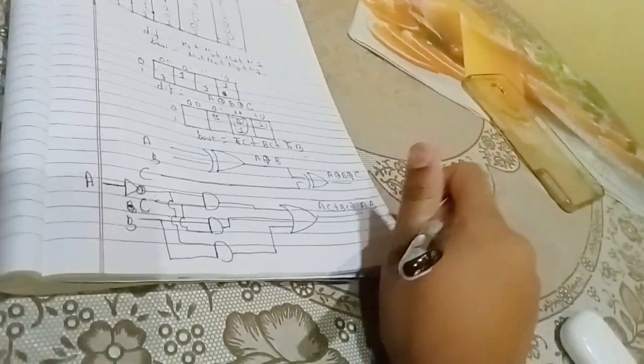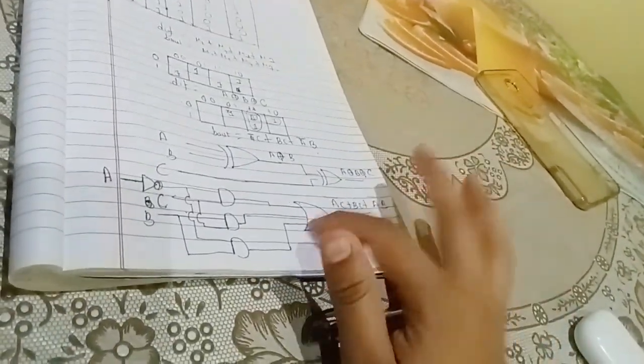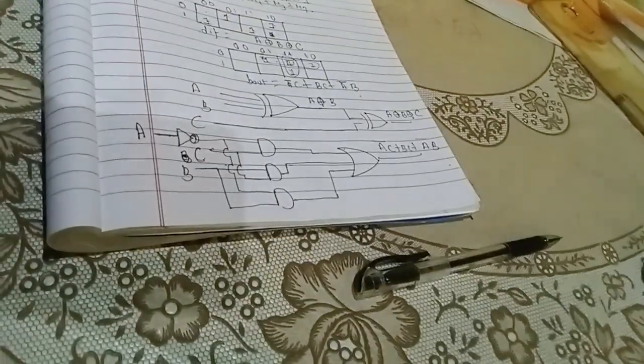This is the final logic diagram for the full subtractor.